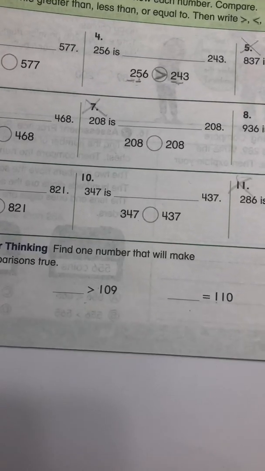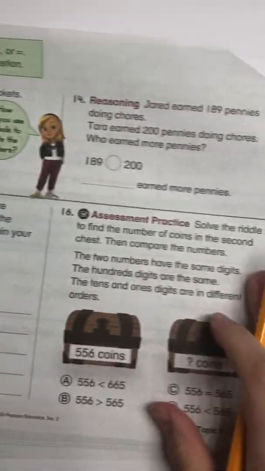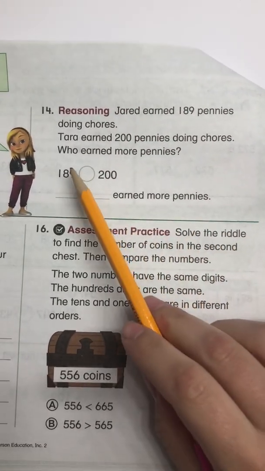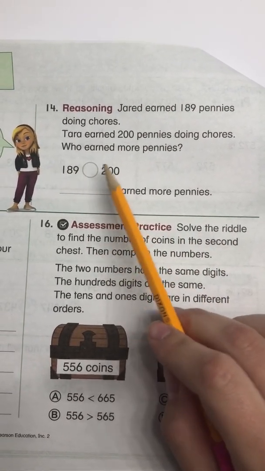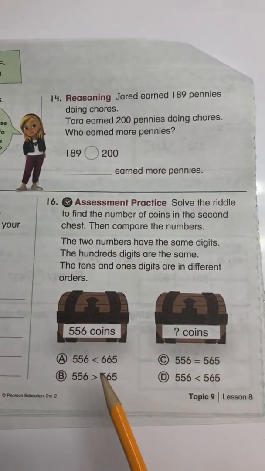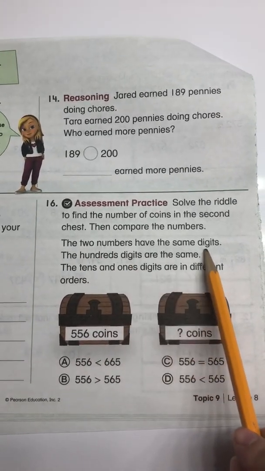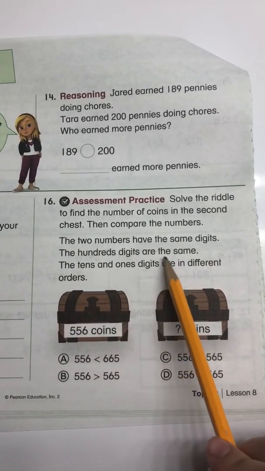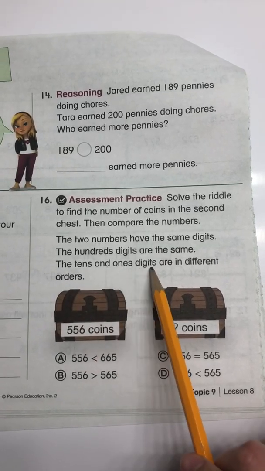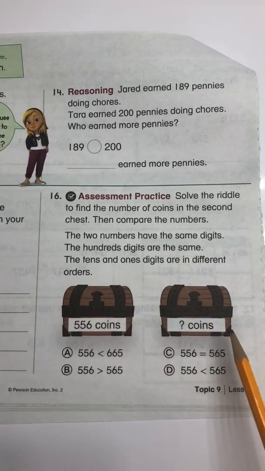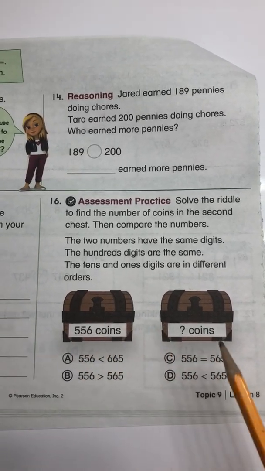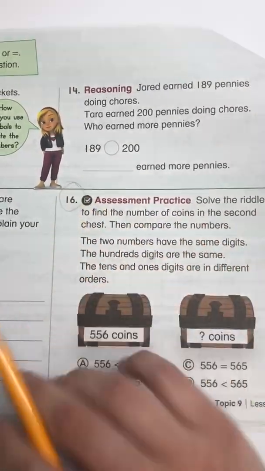All right, now flip your page. Okay, we're going to do the back. And you get to skip numbers 13 and 15 on the back. Okay, so right here, you're going to do greater than, less than, or equal to, and then who earned more pennies. Then you need to figure out which coin makes sense. It says the 2 numbers have the same digits. The hundreds digits are the same. The tens and ones digits are in different orders. Okay, so which 2 numbers could that be? This isn't bonus. If you can figure it out, great. If you need to skip it, go ahead.